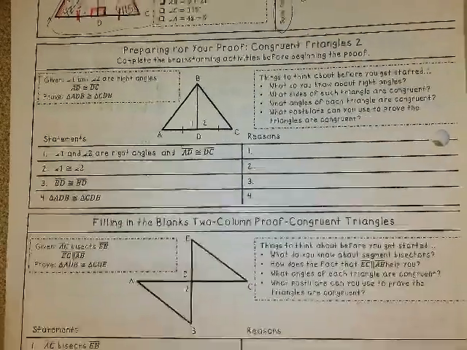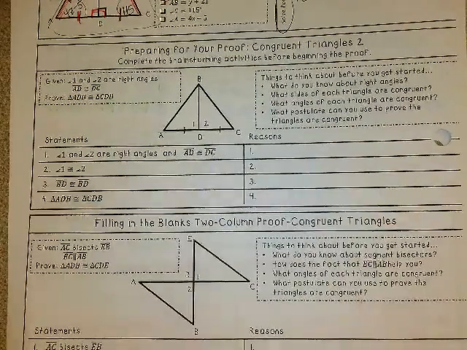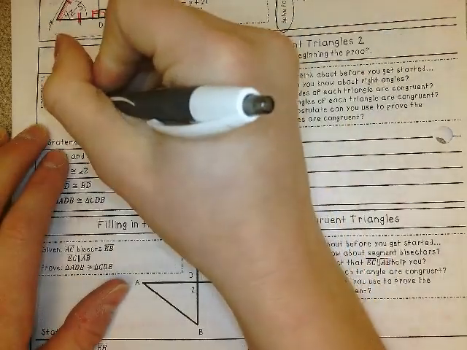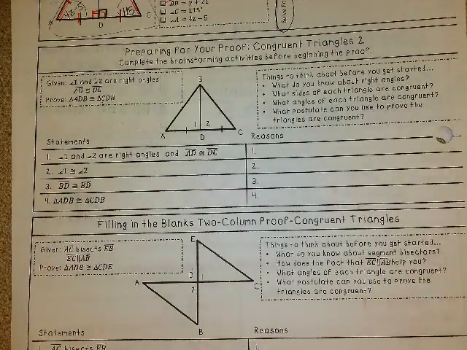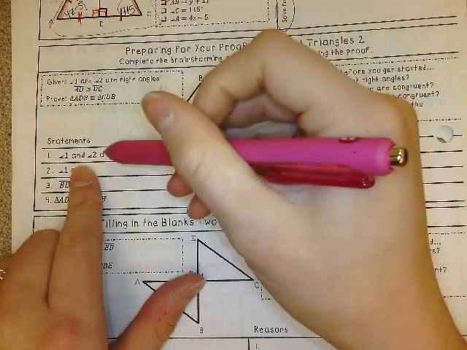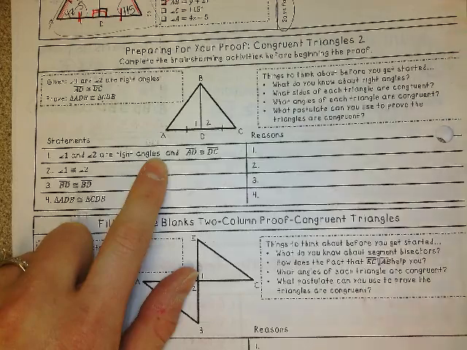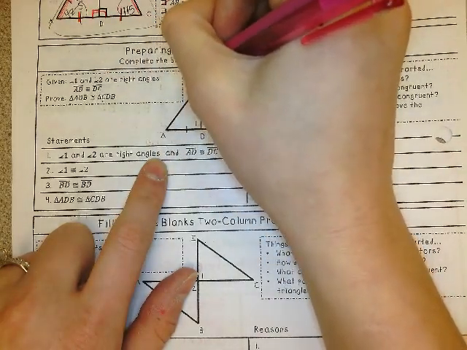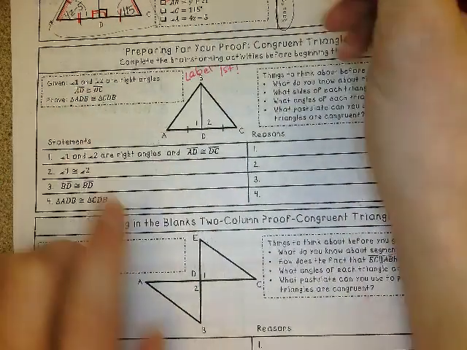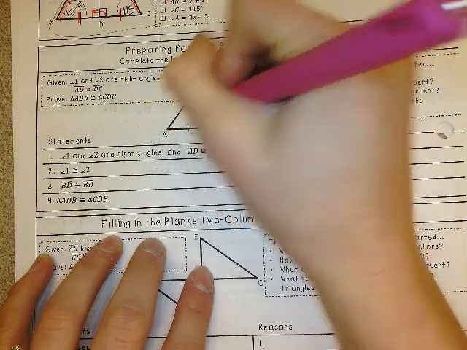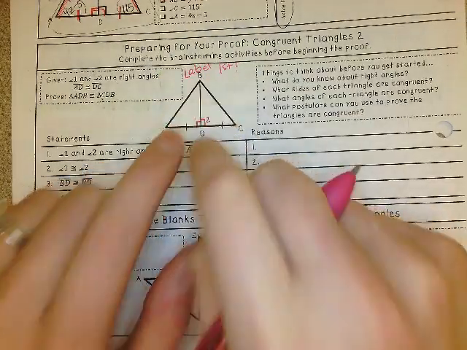All right, so let's look down here. Remember, you always have to label. This triangle is congruent to this triangle, so I'm most likely not going to be using CPCTC. All this is given, but first remember you have to label. Angle 1 and angle 2 are right angles, so let's make those right angles. That means they're congruent to each other, right?